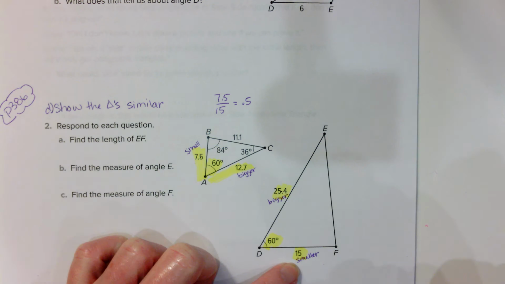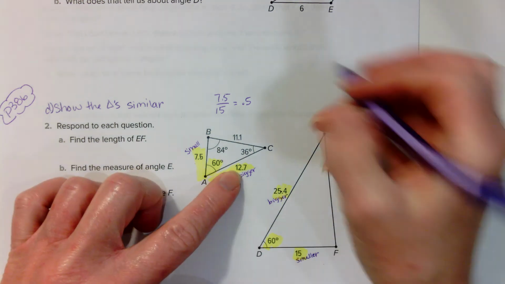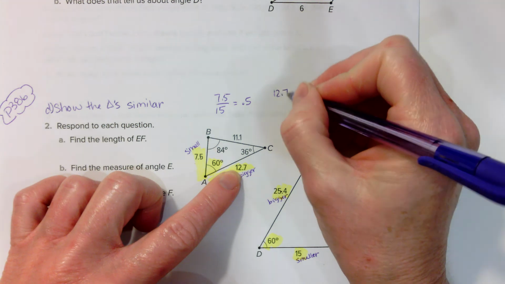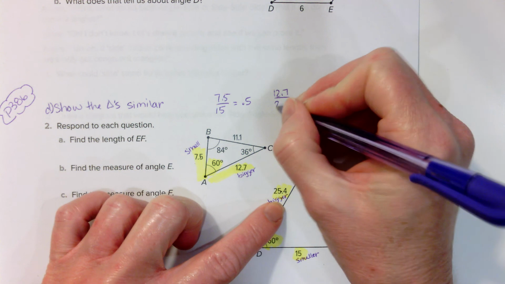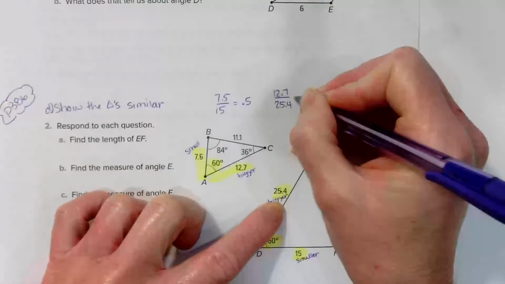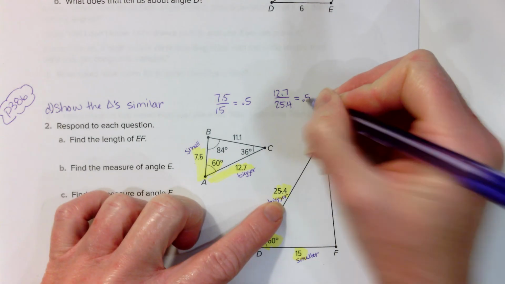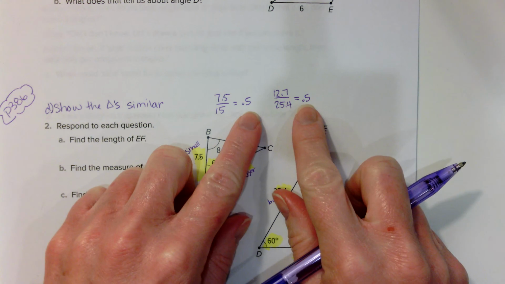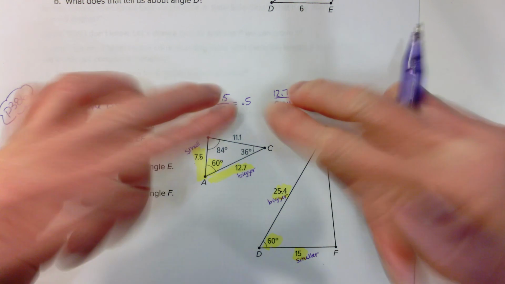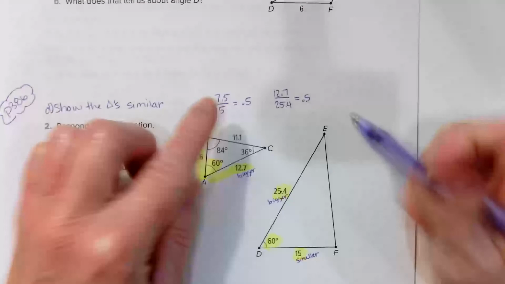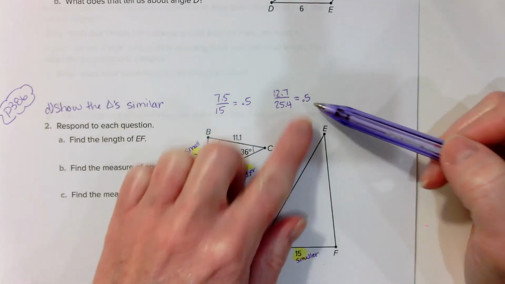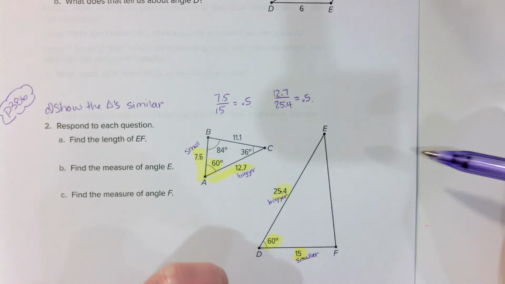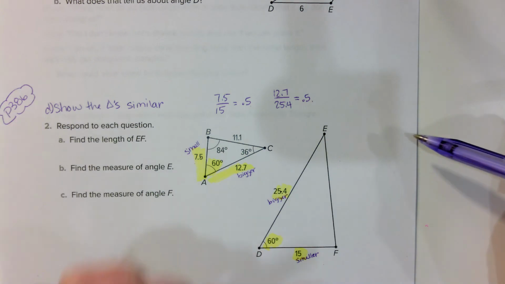Next, I do the 12.7 on top over the 25.4, and I also get 0.5 when I divide those. So this is me showing the 2 sides in proportion. If you had flipped it the other way, you would have had a 2 here and a 2 here, and you're still showing 2 sides in proportion.